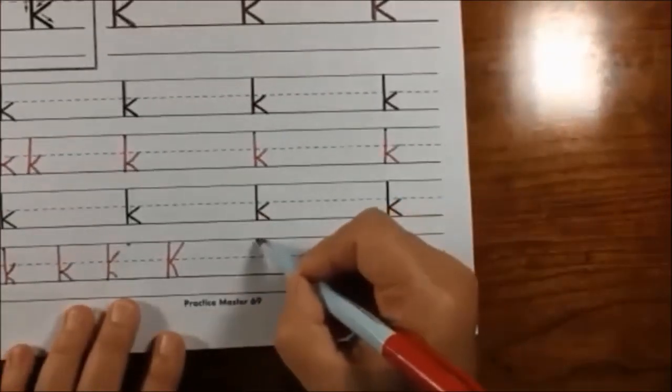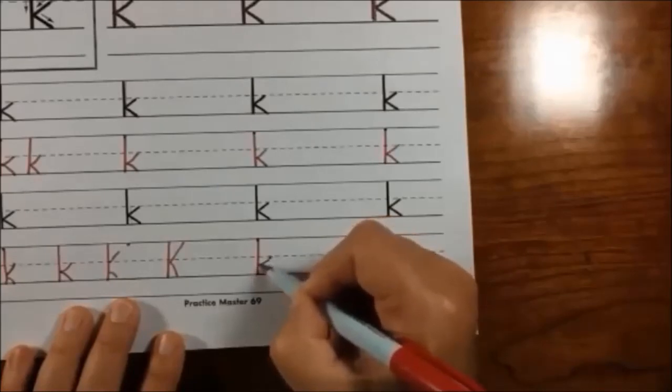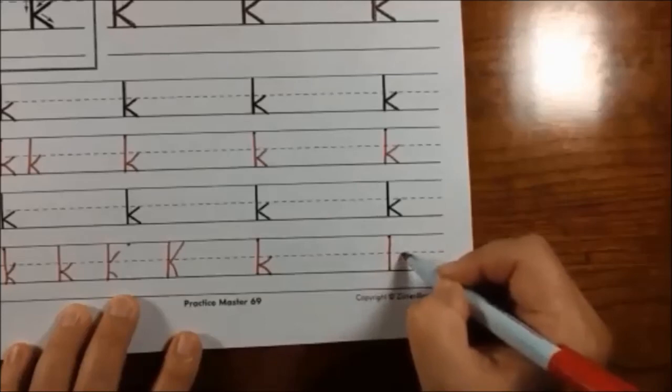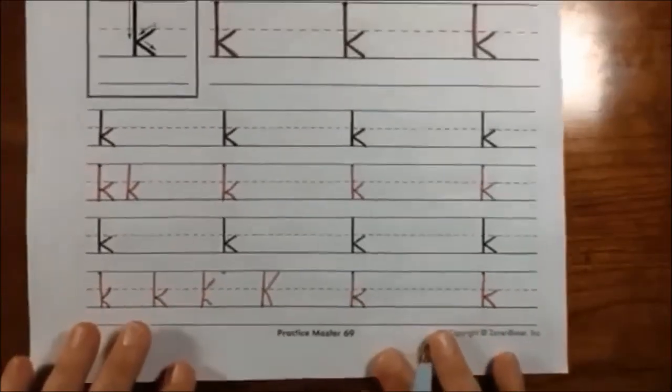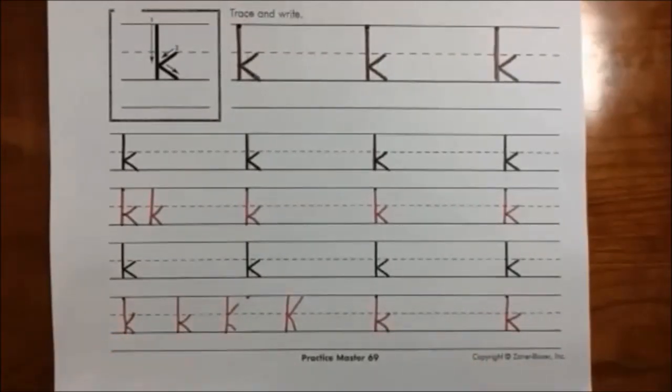So you have to go down, midline, slant in, slant out. Down, midline, slant in, slant out. Again, it takes a little bit of practice with this one. This one's a little tricky. This is how you make the lowercase k.